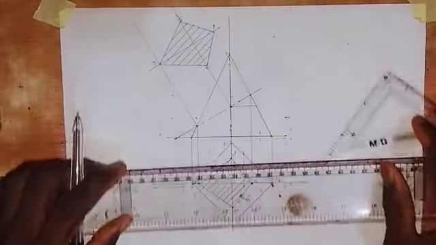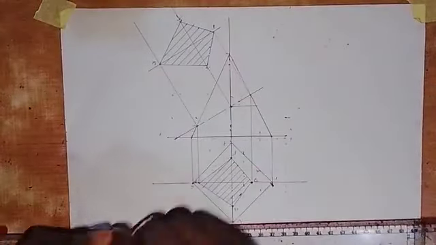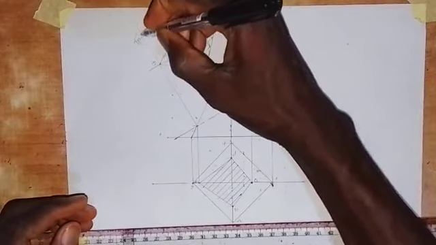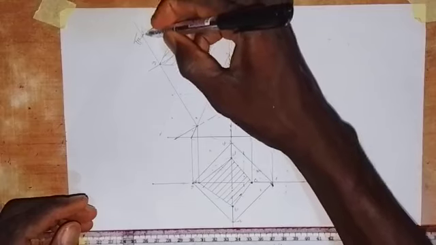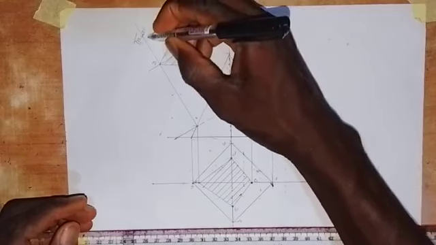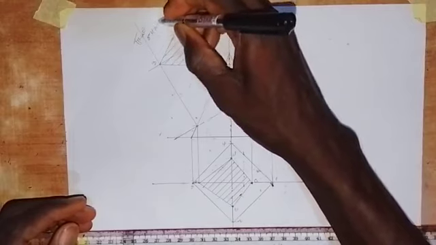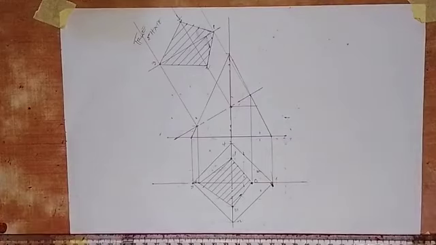All right, so that is it. So this is the true shape. So here we have the true shape as you see there.